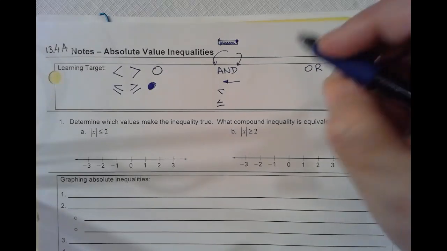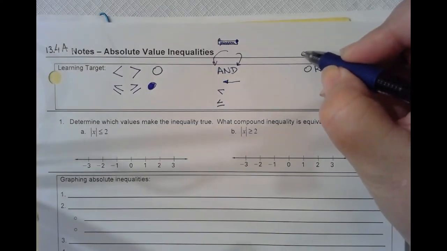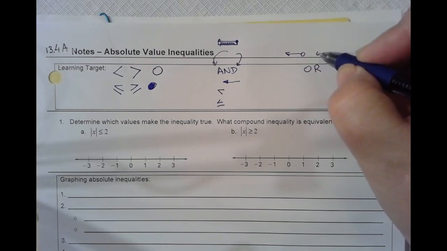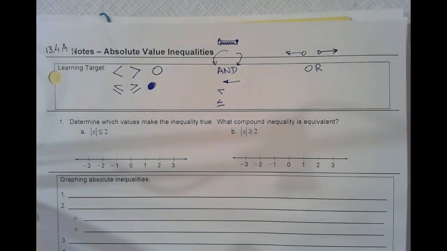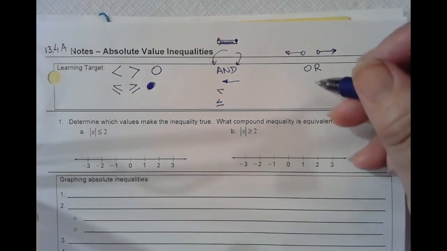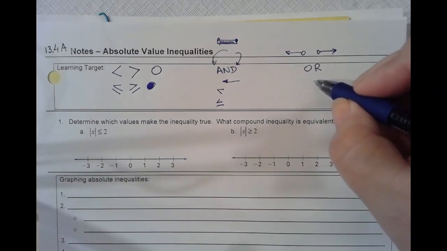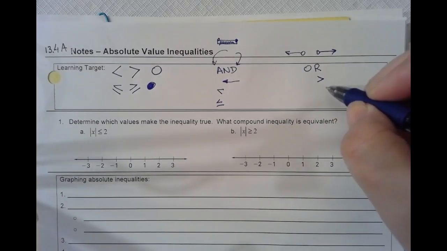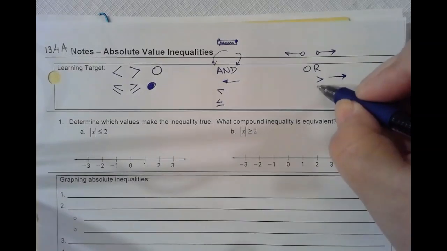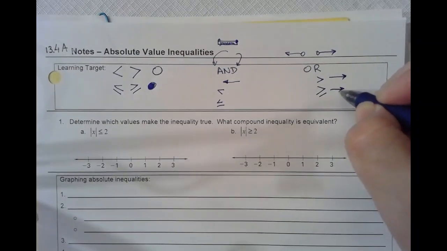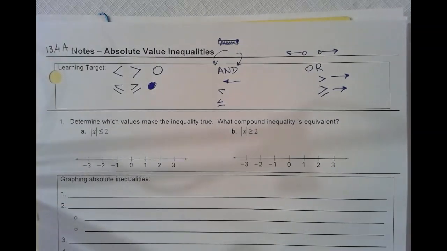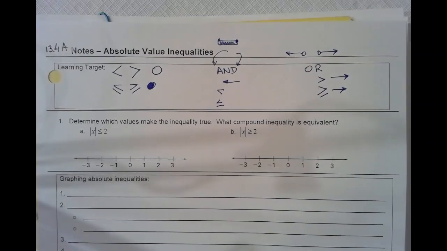That's your and. Remember when we were doing or, always, or, like oars on a boat, point away from each other. And in or, your inequality is always going to be pointing out, greater than or equal to. It's always going to be pointing out. Let's look at the first example.